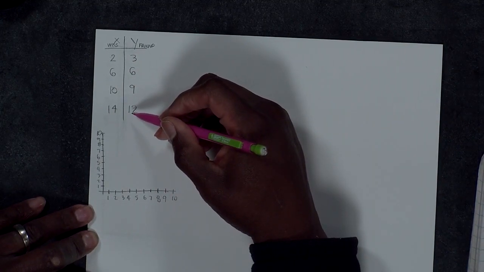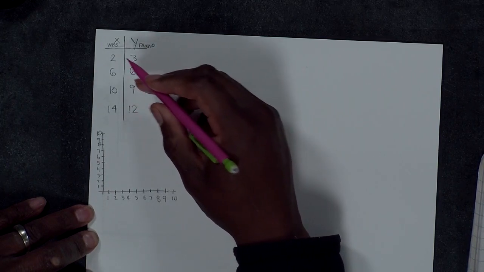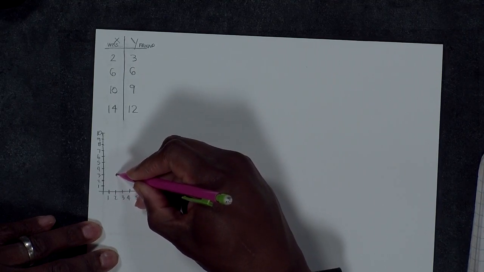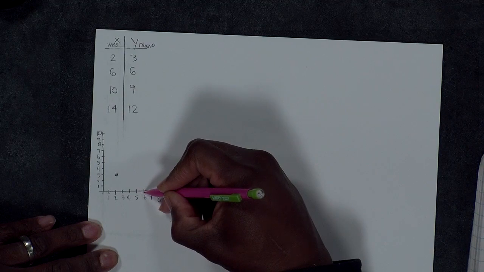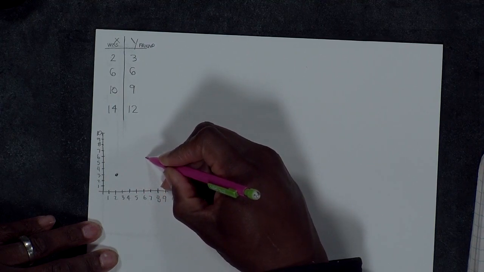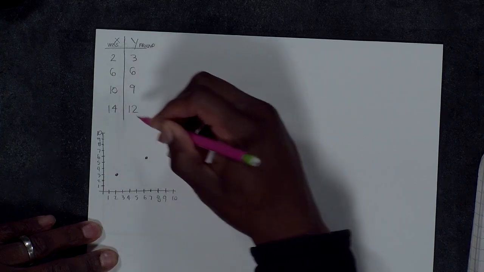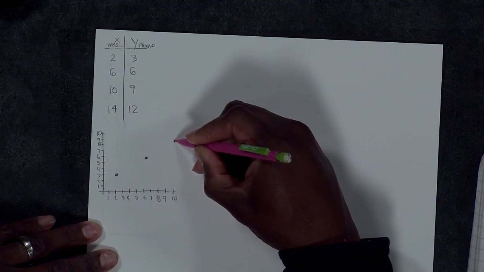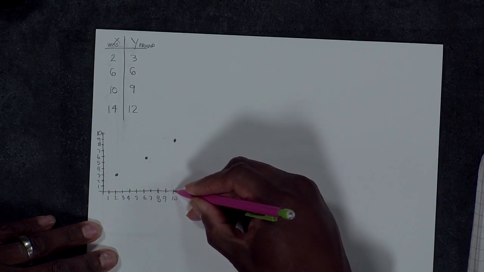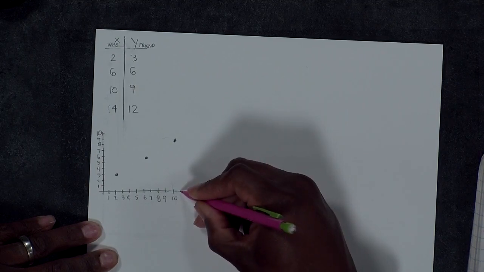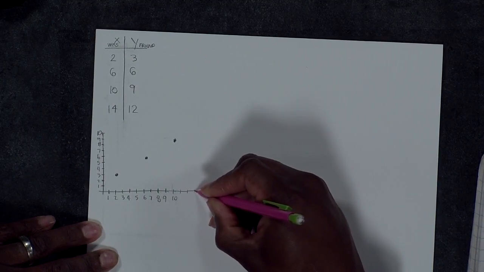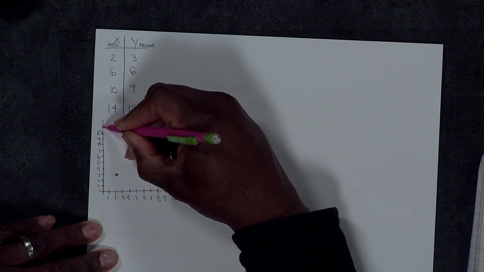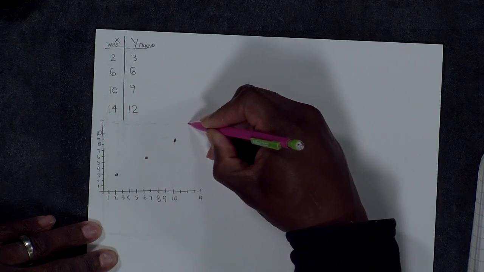What I'd like to do is also graph these points. So at 2, let's say we have 3. After 6 weeks, we have a 6. After 10 weeks, we have 9. Hopefully you see how I'm plotting these points. I could even extend this, 11, 12, 13, 14. After 14 weeks, let's say we have 12.